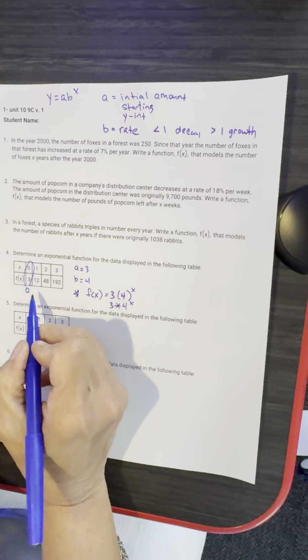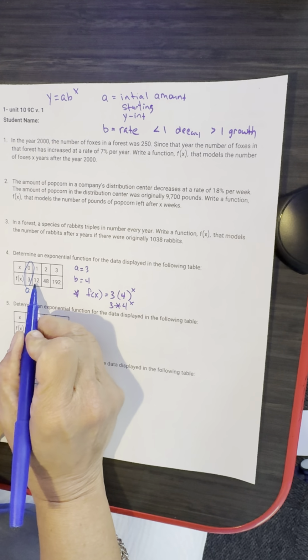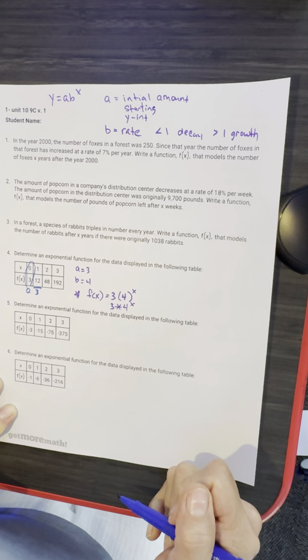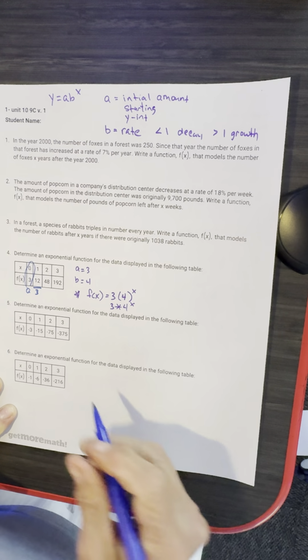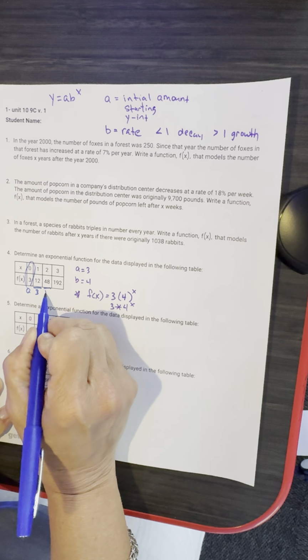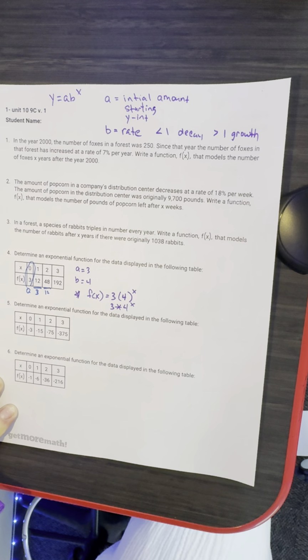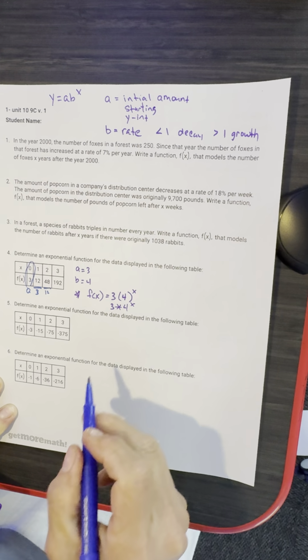And so your rate, you take 12 and you divide by 3. What do you get? 4, and that's our B. What is 48 divided by 12? 4 also. So super easy to do by hand.